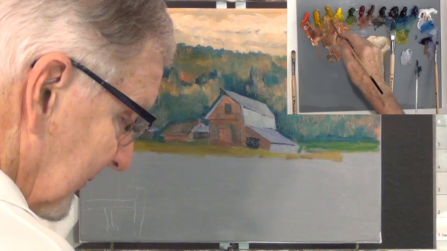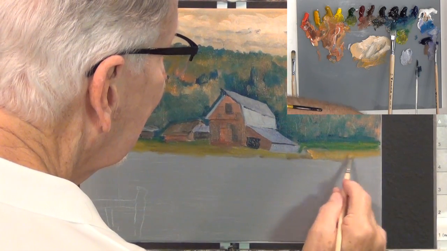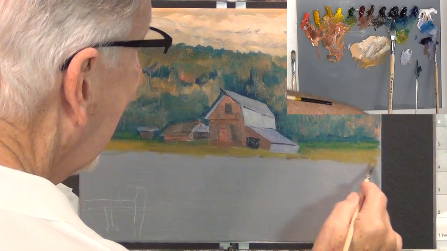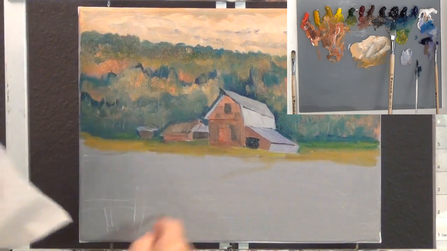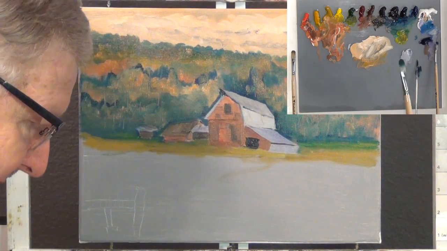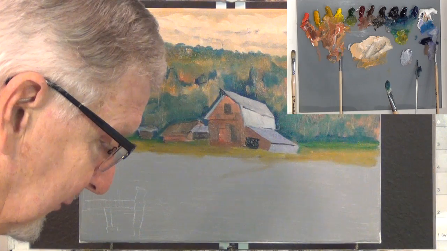Got some brown, got some ochre, cad yellow. And we have a lot of that grass that's in the foreground here. It's a pretty good sized foreground.